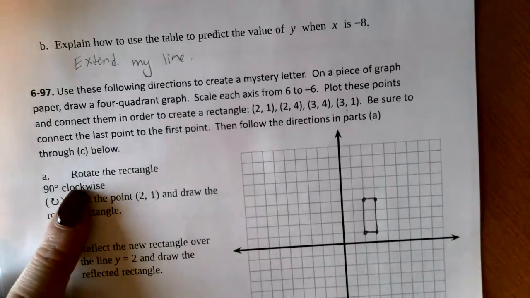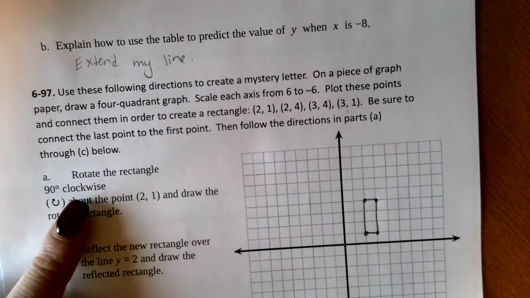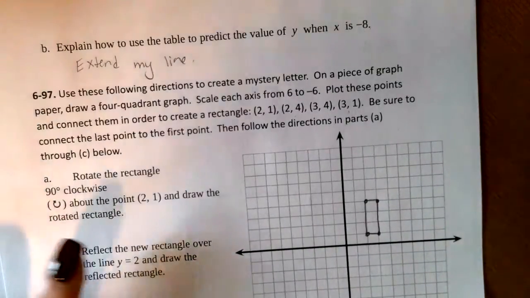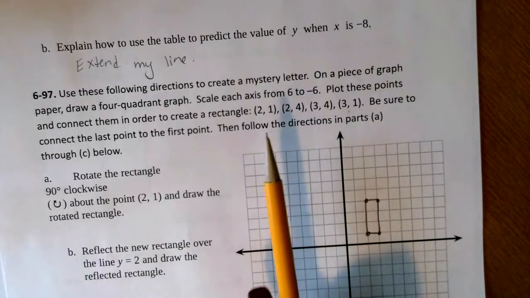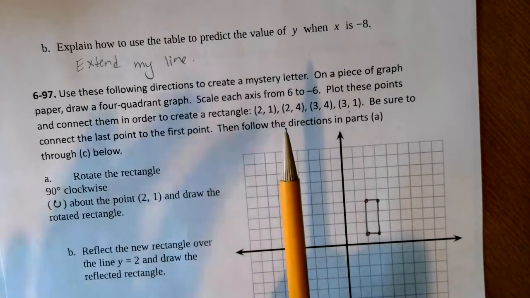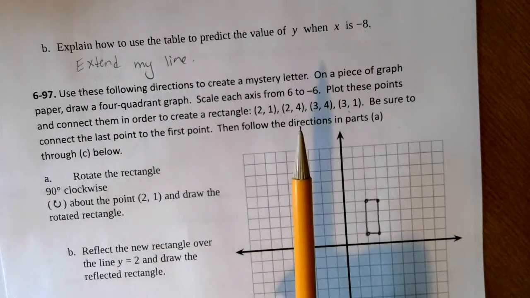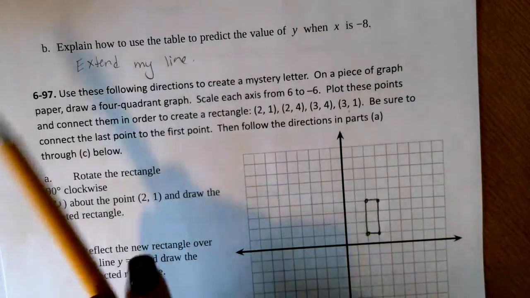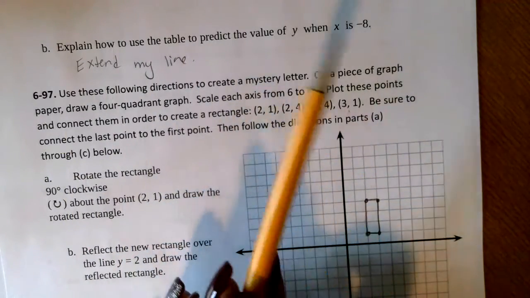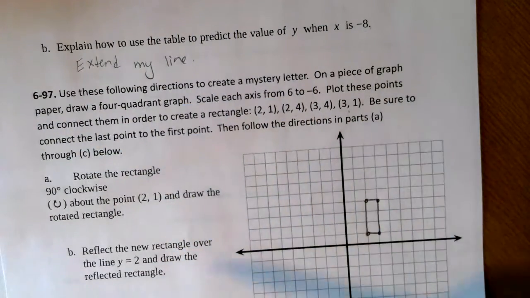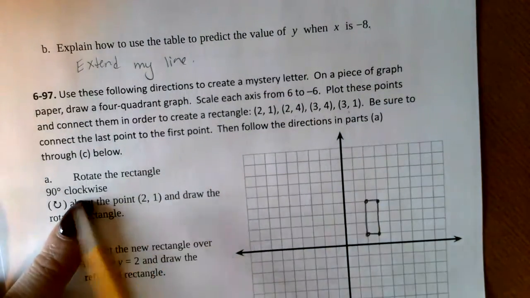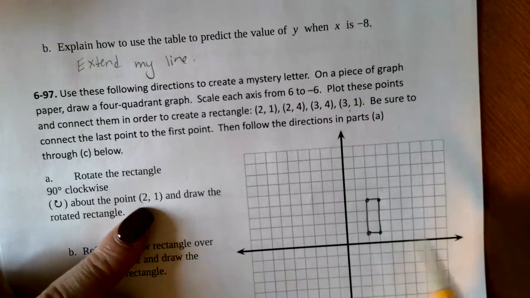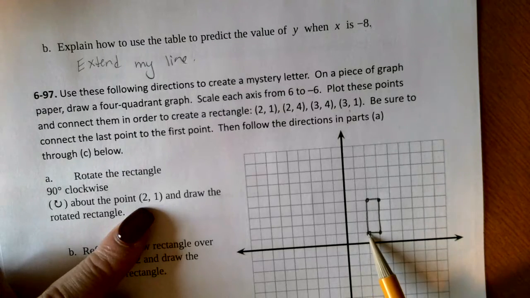Okay, for A, it says to rotate the rectangle 90 degrees clockwise around the point 2, 1, and then draw the rotated rectangle. Okay, so first of all, a rotation. Rotations mean that the 1 points typically will stay the same. Sometimes you're rotating around a different point, but it means that we're either moving clockwise, right, to the right, like a clock would move, or counterclockwise, backwards from what a clock would move, okay? So since this time it says clockwise, that means that we're going to be moving to the right around the point 2, 1. So the point 2, 1 is this point right here.